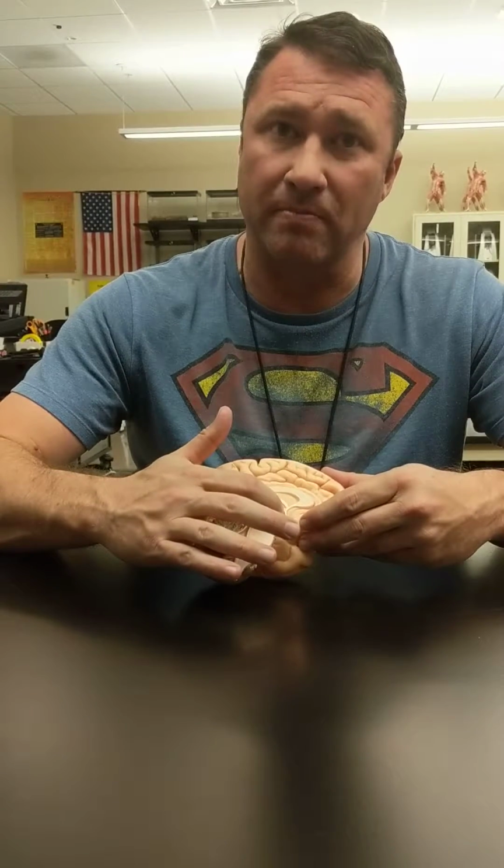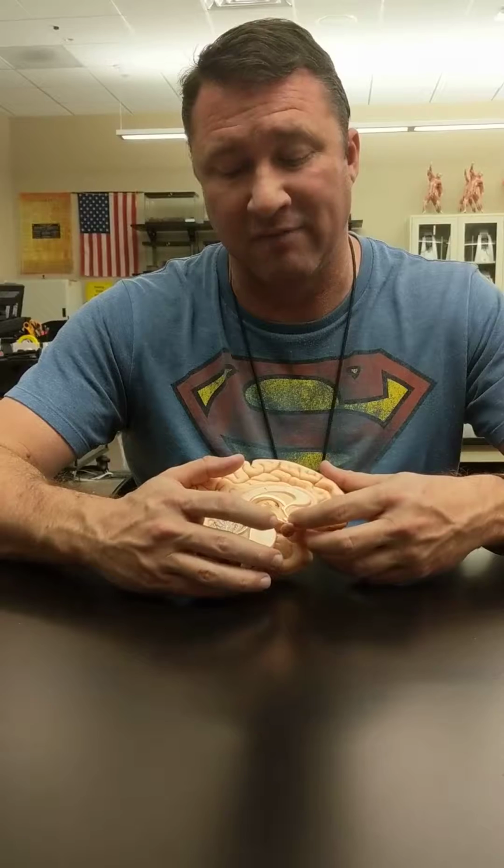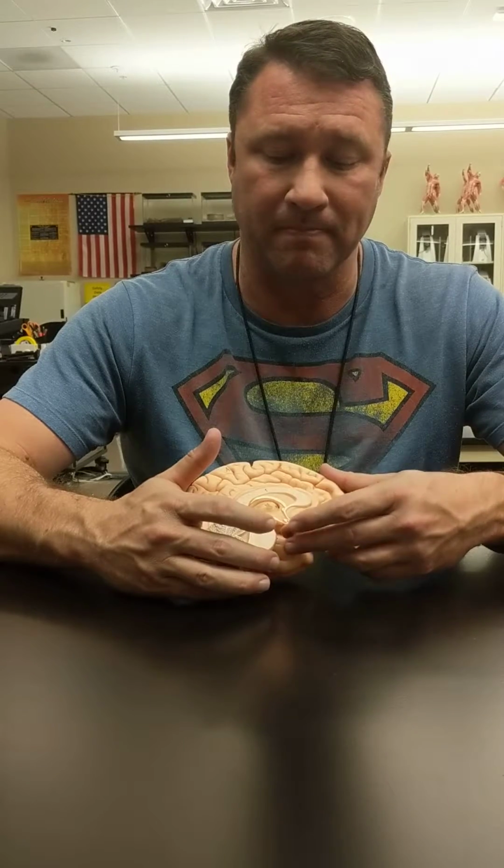Immediately inferior to the thalamus is the hypothalamus. The hypothalamus is the thermostat for the brain, for the body. So all of our things like hunger, thirst, sex drive, all of that is primarily controlled by our hypothalamus. Immediately below that, inferior to that, is the infundibulum and the pituitary gland. The pituitary gland is the control gland for the endocrine system or the hormonal system.